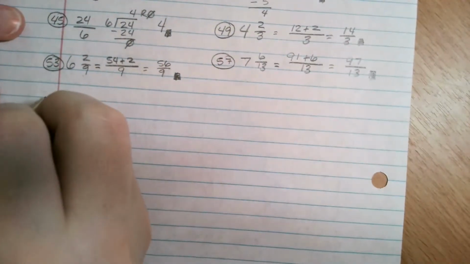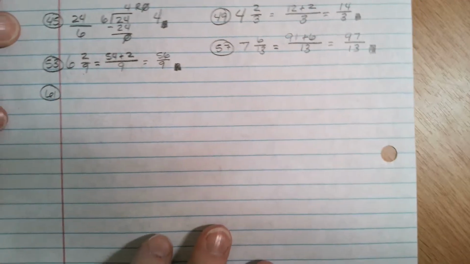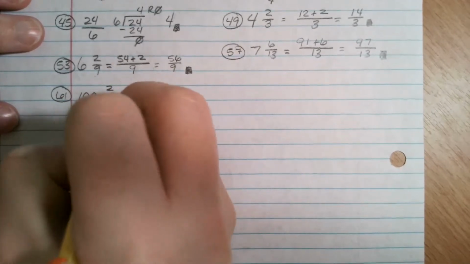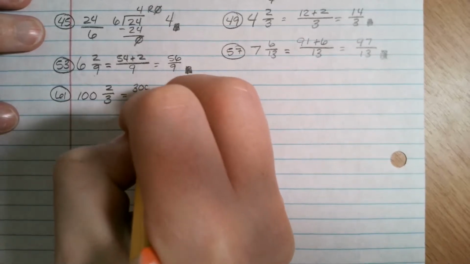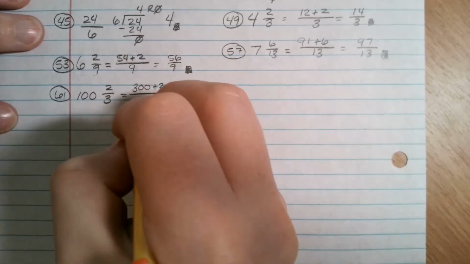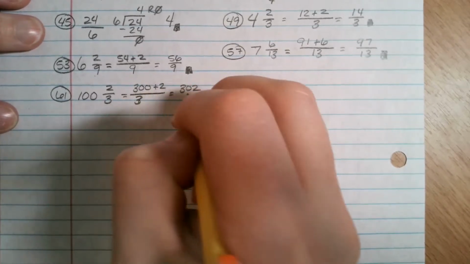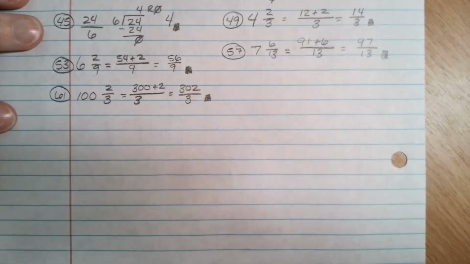And 61. We have 100 and 2/3. Well, 100 times 3 is 300, plus that numerator, over 3. So 302 over 3, or 302/3.